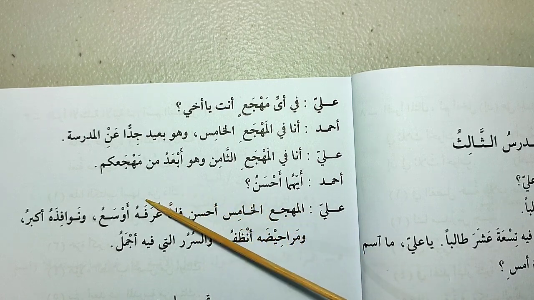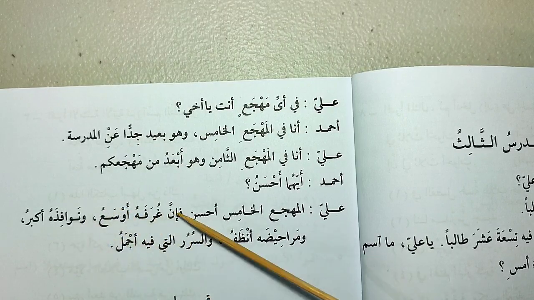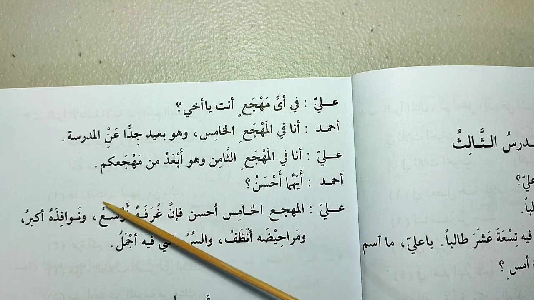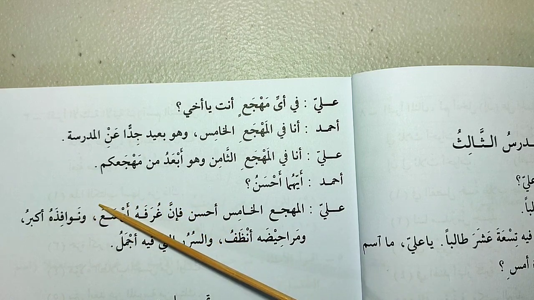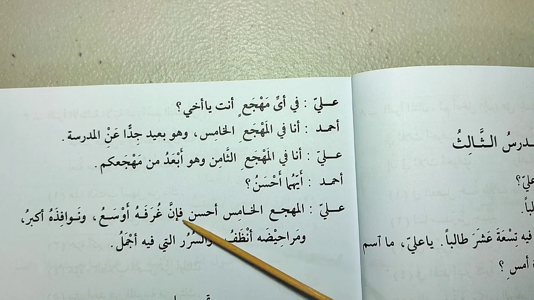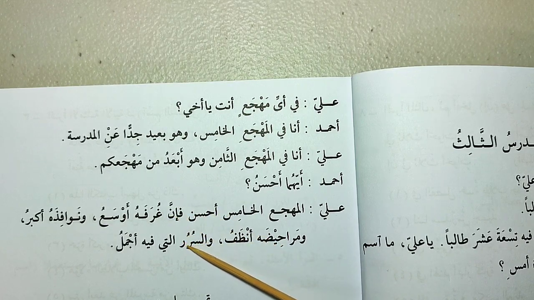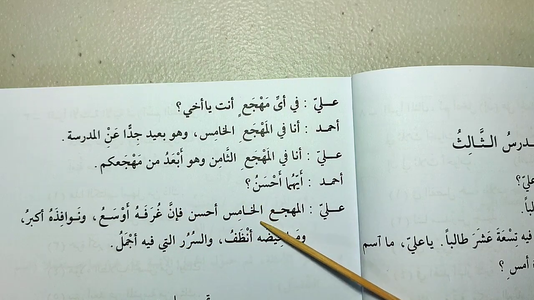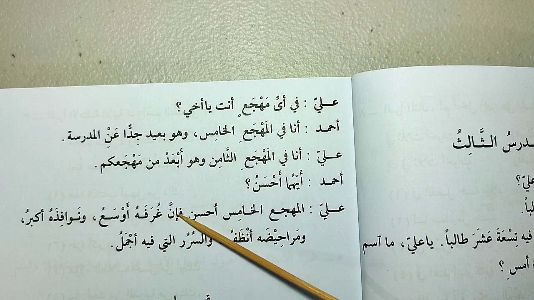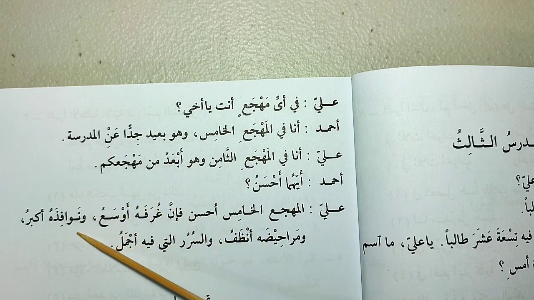فإن غرفه أوسع. For indeed, its rooms are more spacious. So he's giving a reason now. So first time it's come. We're going to explain this, inshallah. So he's giving the reason why his dormitory is better, the 5th dormitory is better. From the reasons, its rooms are more spacious.